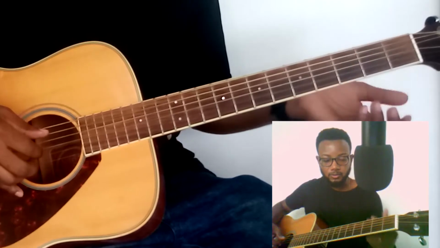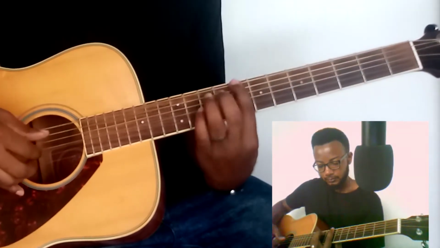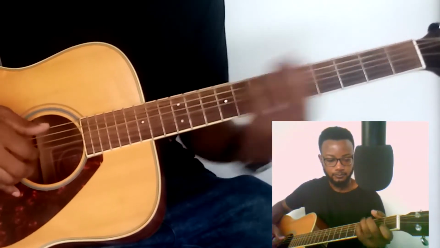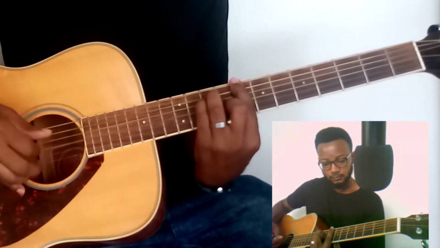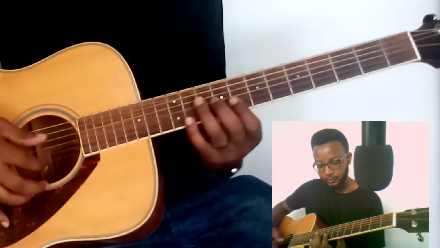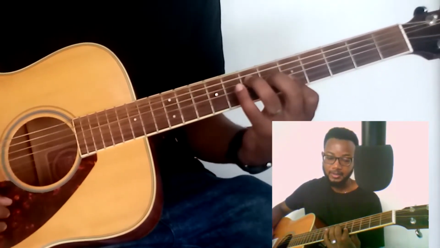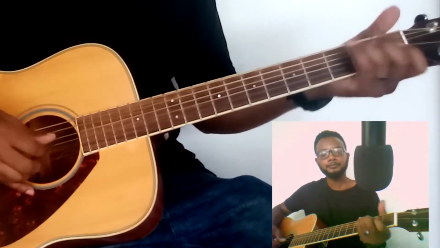So you can be playing like this. Same chord, you see. If your C is here, that means your B is here, and then your A, your G, and then your F, like that.